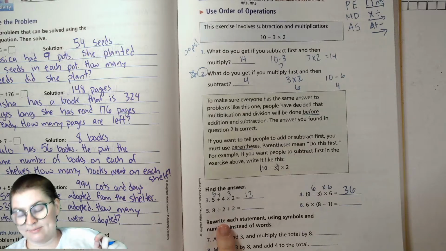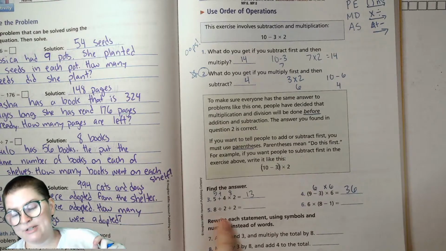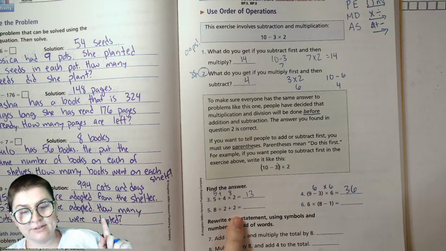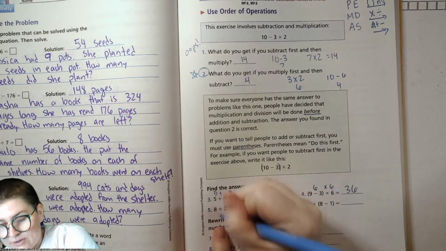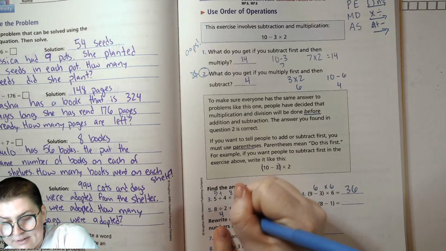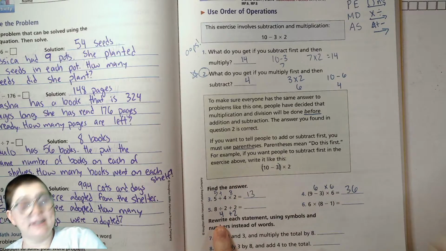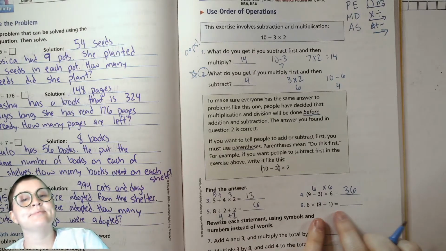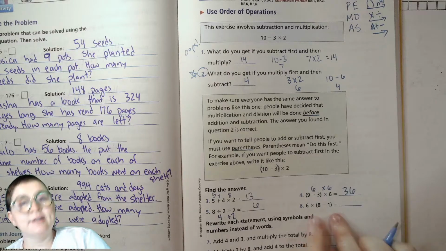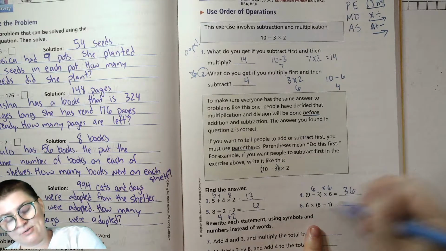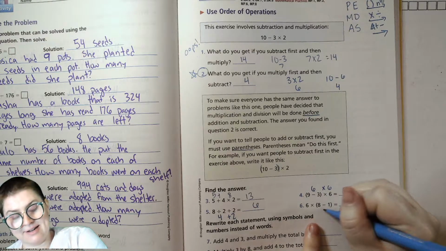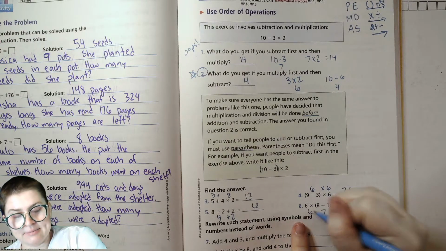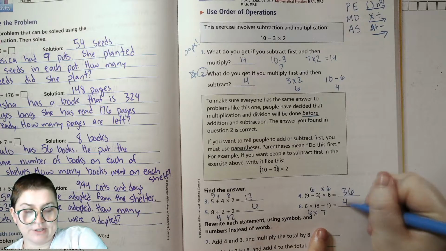You try this one. 8 divided by 2 plus 2. What do you do first? The division, so 8 divided by 2 is 4, and then add 2 to that. What did you get? 6. All right, now you try this one. What do you have to do first? Parentheses, right? So you do the 8 minus 1, which is 7. And then you do the multiplication 6 times 7, which is 42.